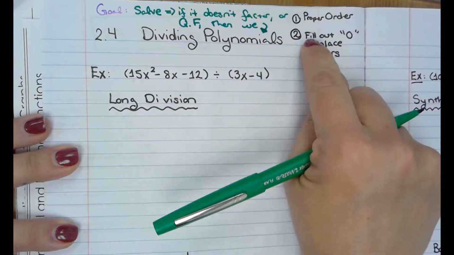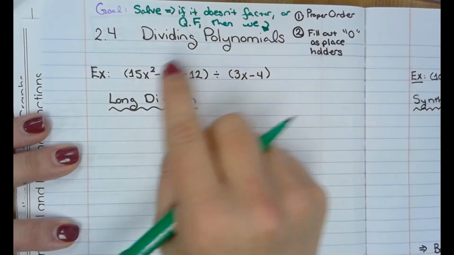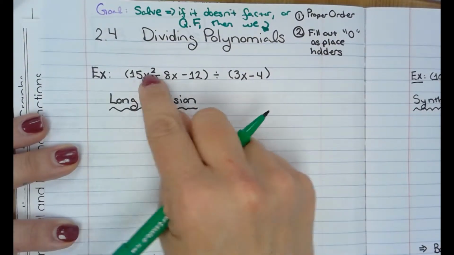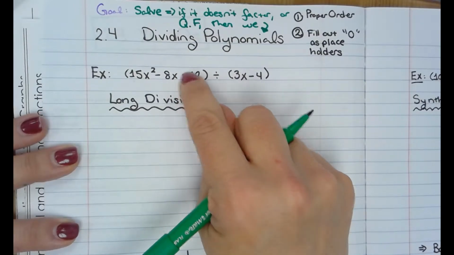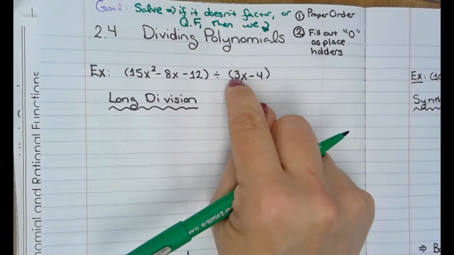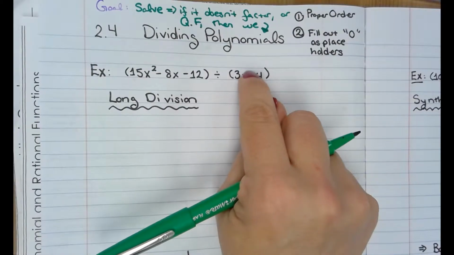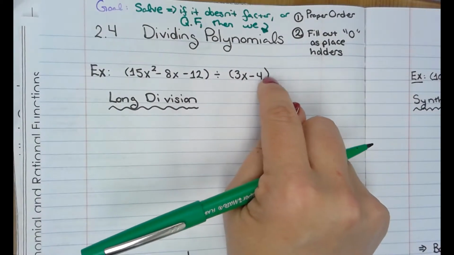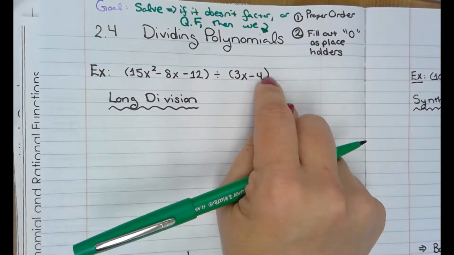Okay. What this means right here is I have a degree of 2 and then an exponent of 1 and then the number. That is not missing anything. In the future, we're going to be missing something, and we will fill out those placeholders. And look over here. Your exponent is 1, and then you go to the number. Are we missing anything? No, so we're not going to fill anything out.